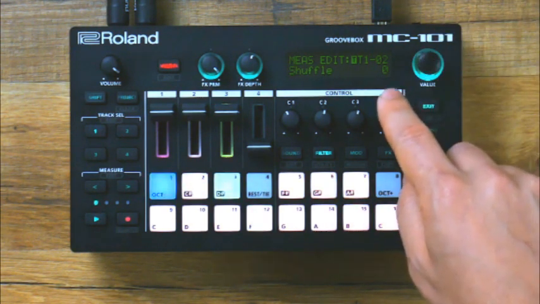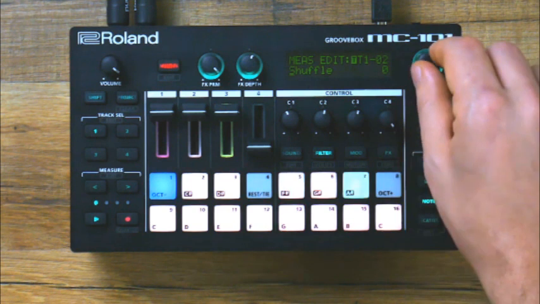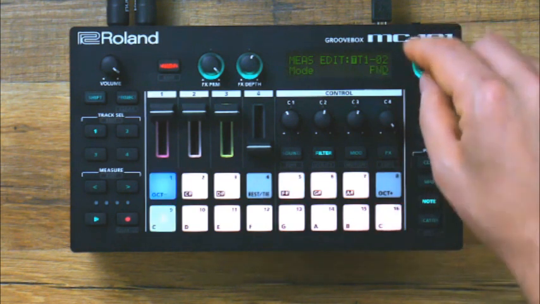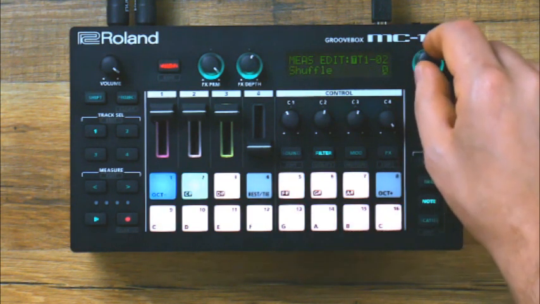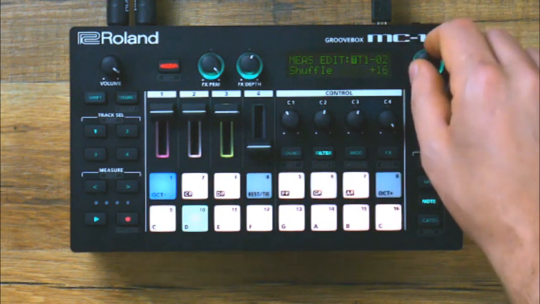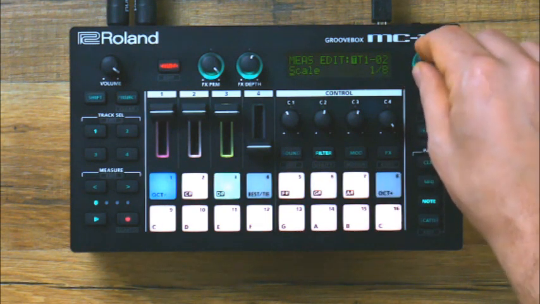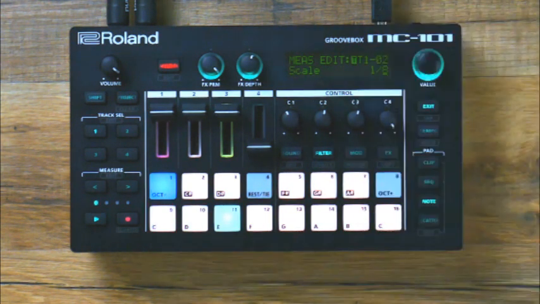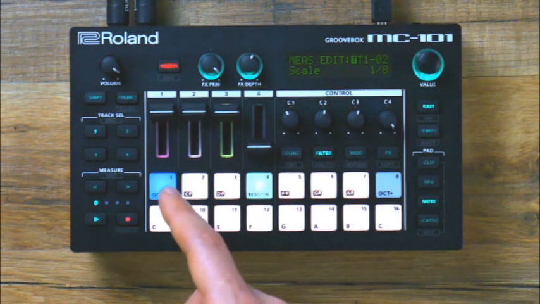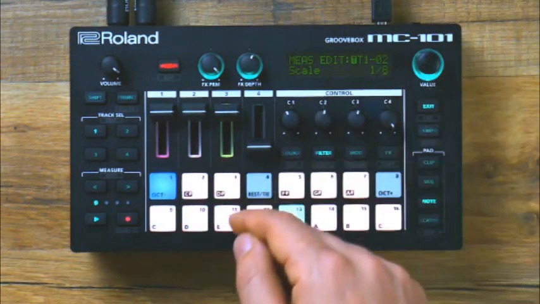This is also where I can see the shuffle as well. So I can shuffle the clip while also having the shuffle value different for each track and the instruments that are playing back.